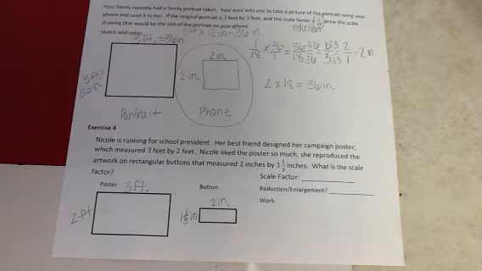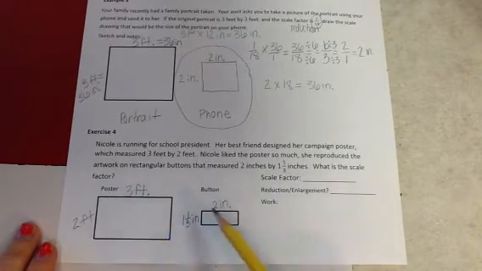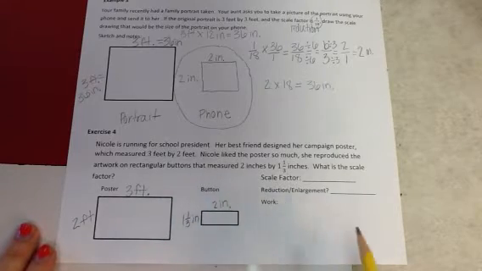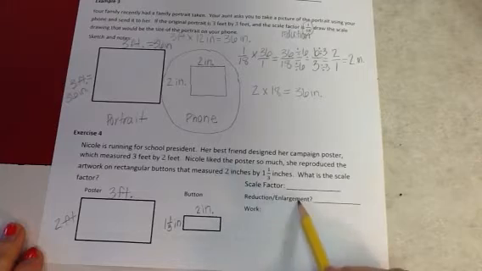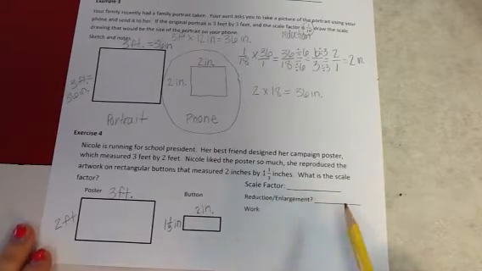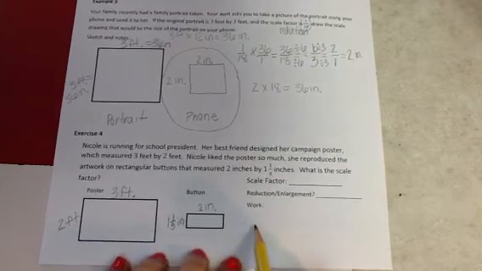All right, what is the scale factor here? What scale factor did she use to go from her poster to her button? She wants them to be in a proportional relationship. First of all, we can answer this question: was it a reduction? Well, let's answer it at the end because I wanted to tie it into the scale factor. All right, so let's go ahead and create our T-chart.